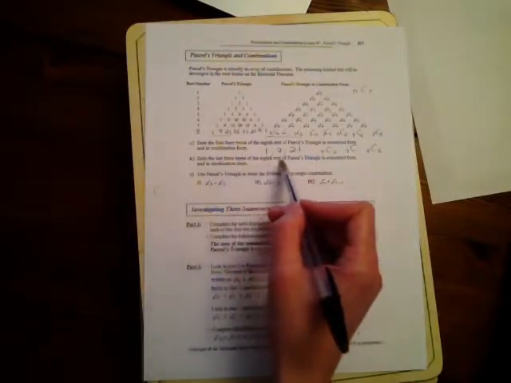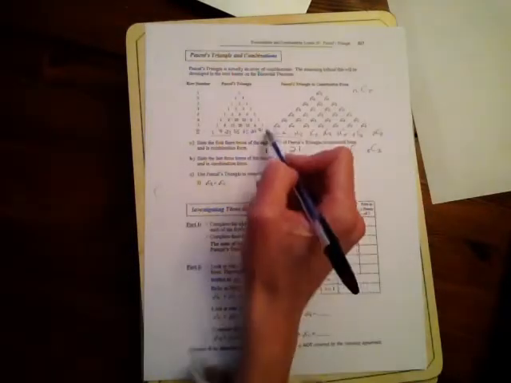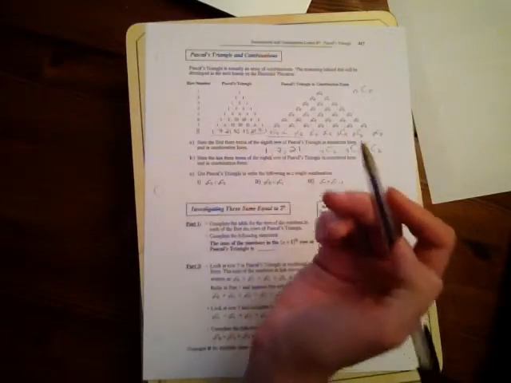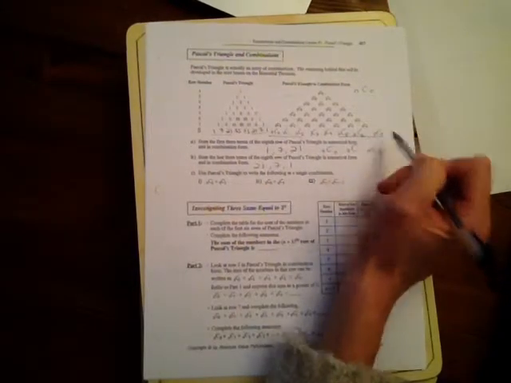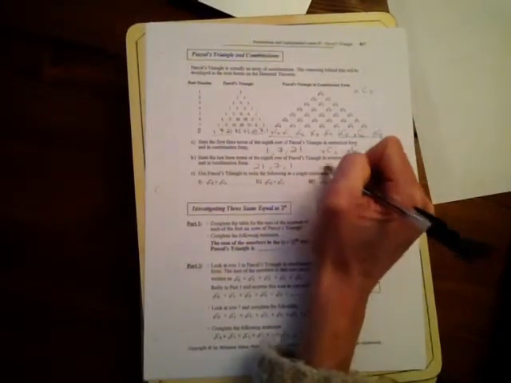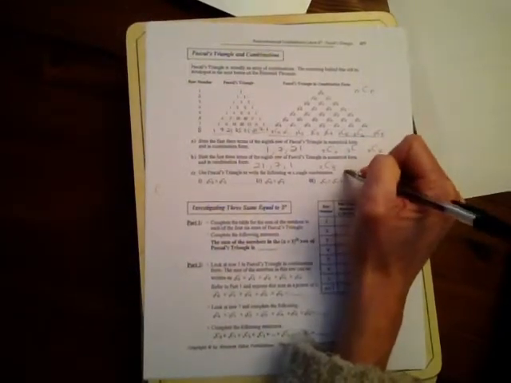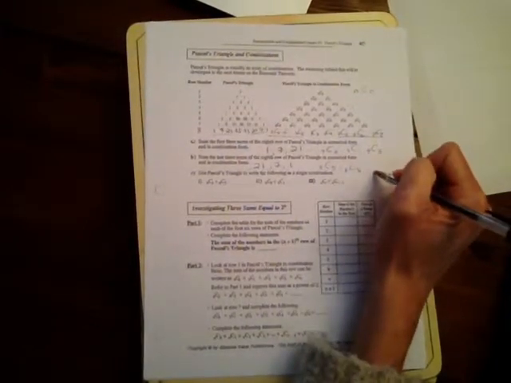Okay, we could also look at the last three terms of the 8th row. So that would be 21, 7, and 1. And the last three combinations would be 7 choose 5, 7 choose 6, and 7 choose 7.